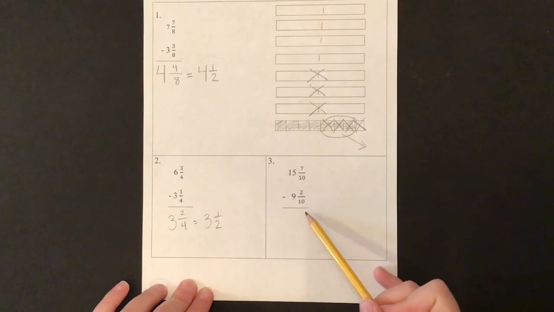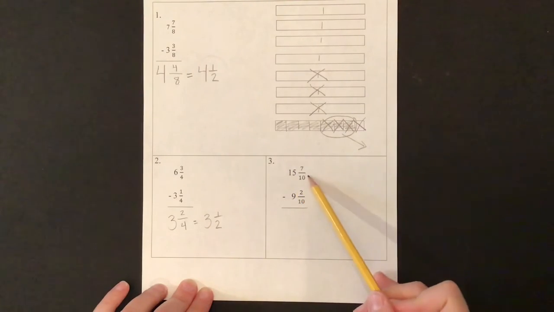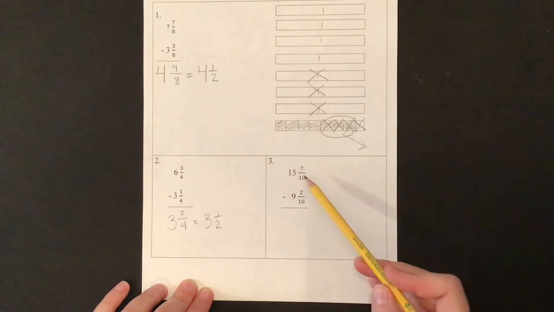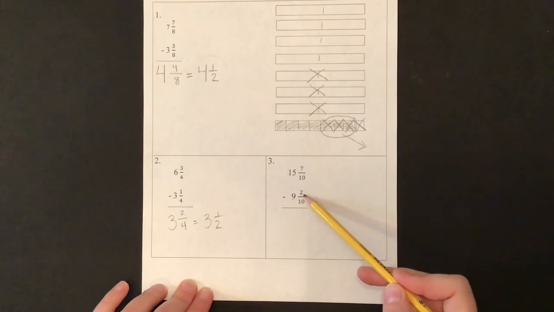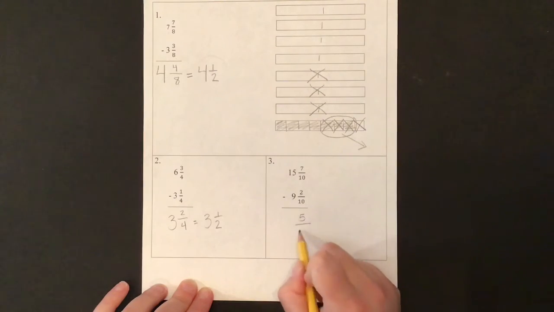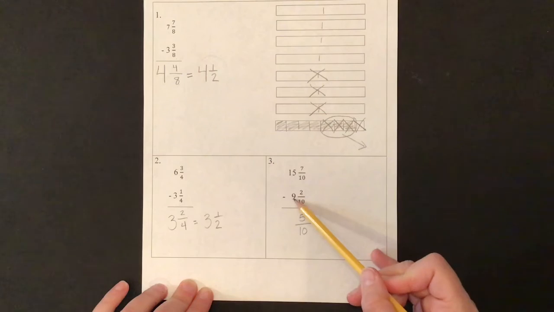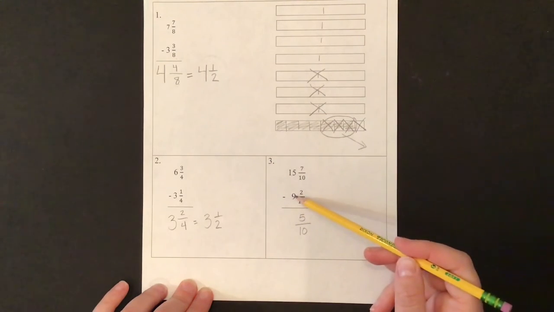Now over here on number 3, we have 15 and 7/10 take away 9 and 2/10. So let's start with our fractions. 7/10 take away 2/10. That's 5/10. And then we have 15 take away 9. Now that's a basic subtraction fact, so you might have the answer memorized.